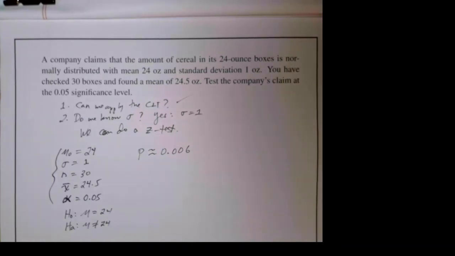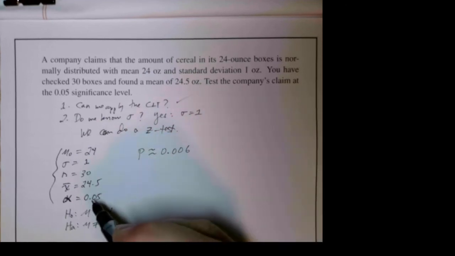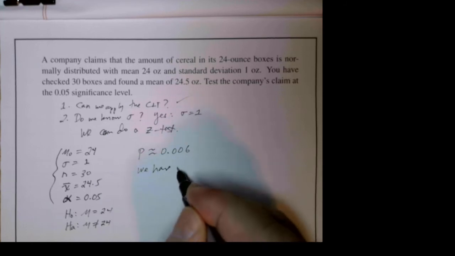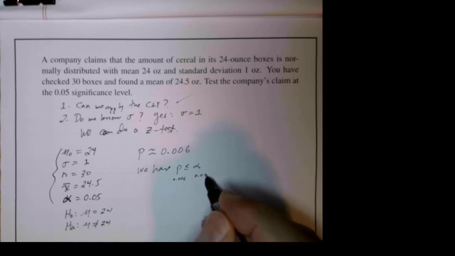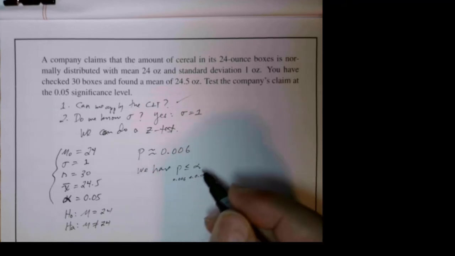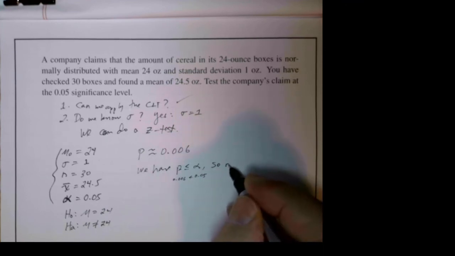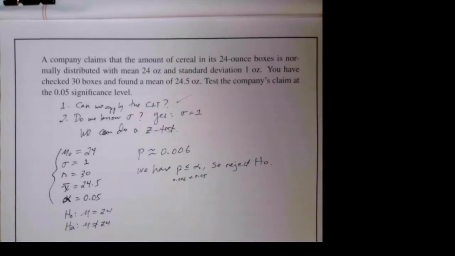Now the question is, is that enough to reject the null hypothesis? It is, because alpha, remember, is 0.05. So we have p less than or equal to alpha. That is, we have 0.006 for p and 0.05 for alpha, and that's certainly less. Right? And since p is less than or equal to alpha, we can reject the null hypothesis.